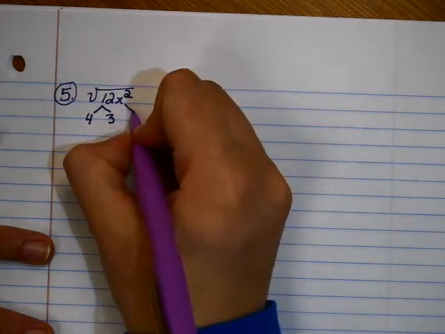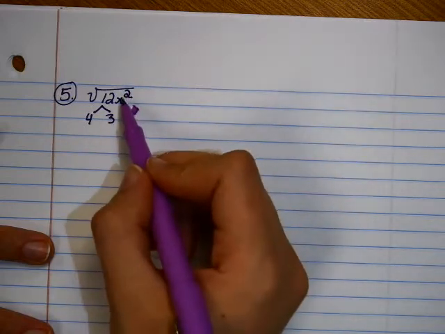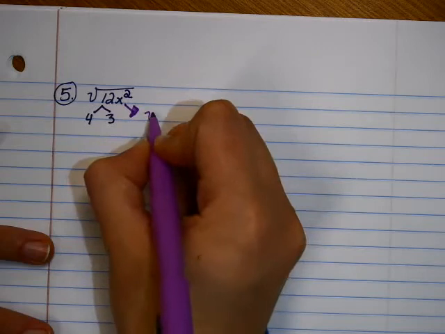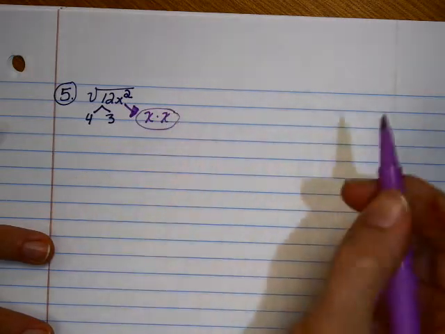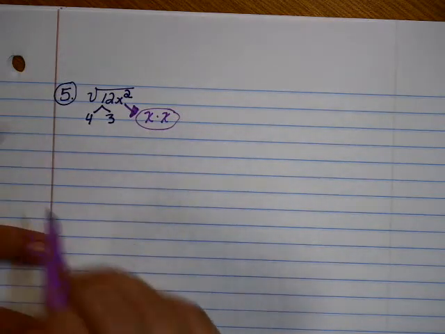And 4 times 3 gives me 12. Now, when we have variables, we have to think, how many pairs do I have here? So x squared, isn't that really just x times x? So I have one pair, which means any pair that I have, I can take out of my radical.